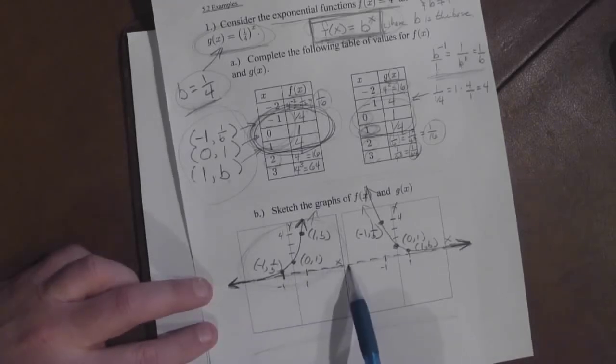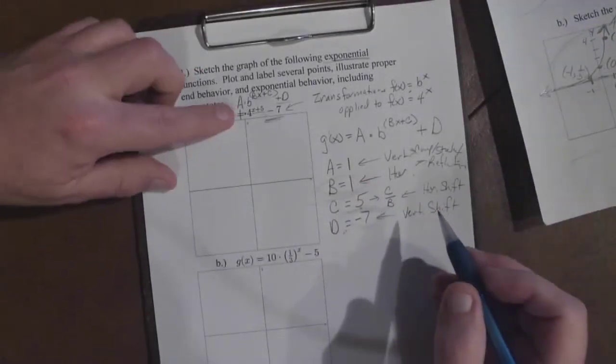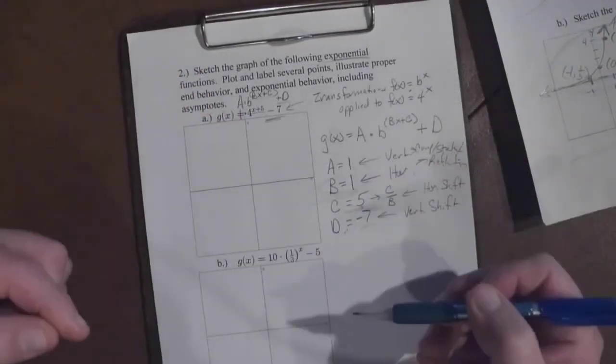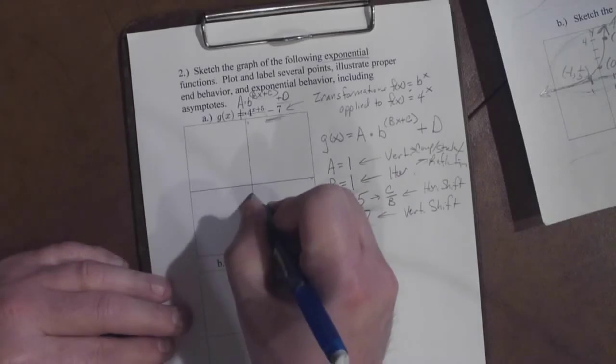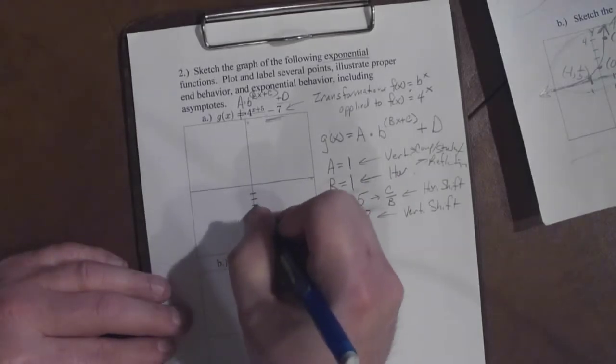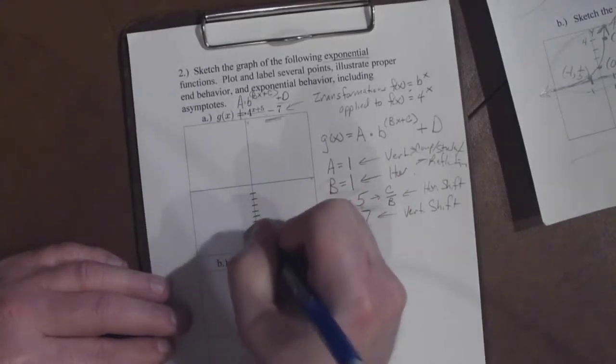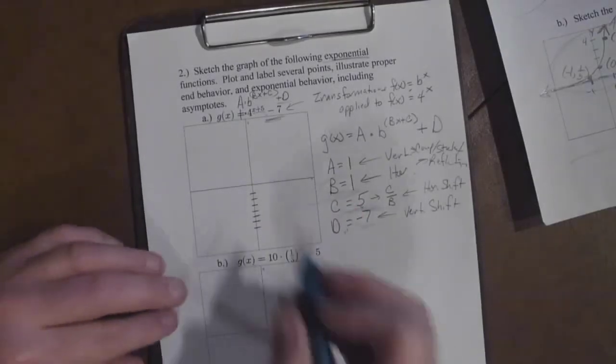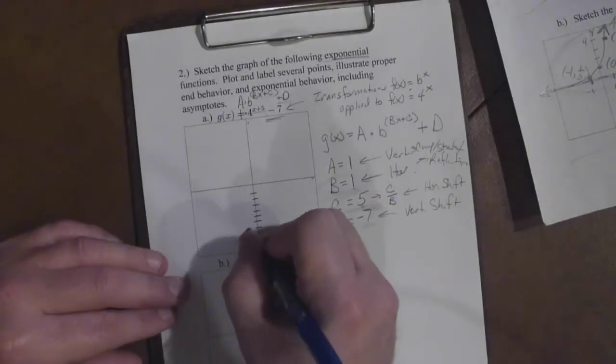Along with that shifting left 5 and down 7 for the graph, that will also happen to this asymptote. And that's usually where I start in my graph, as I will note, because we're going to shift left and down 7, my asymptote is also going to shift down that 7 units.